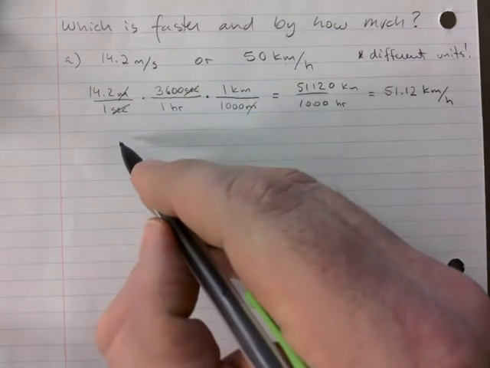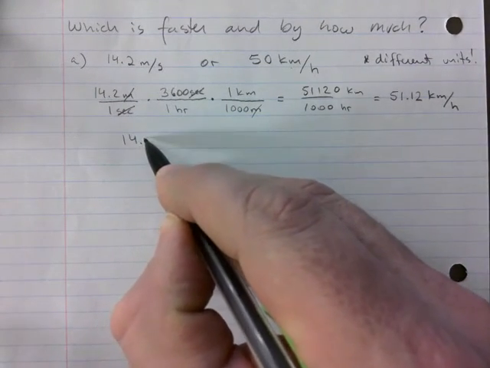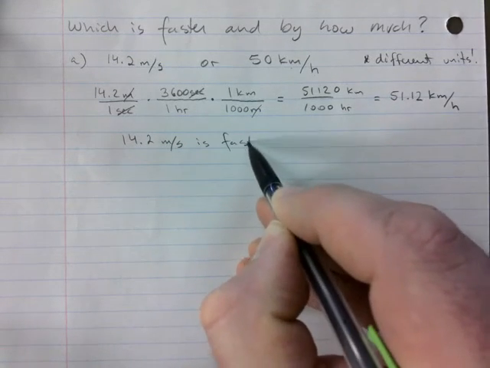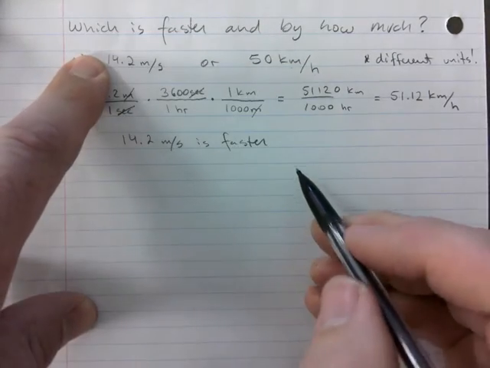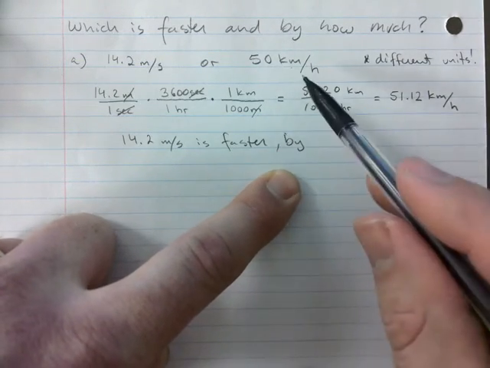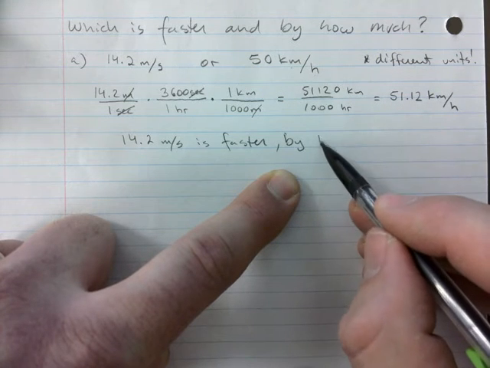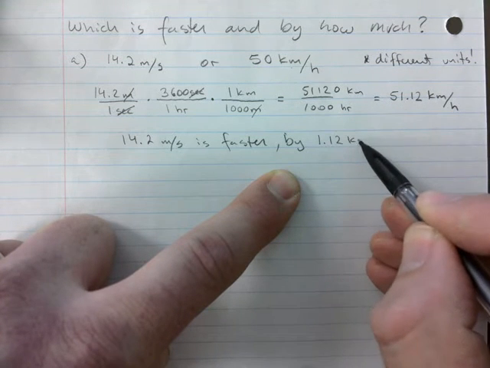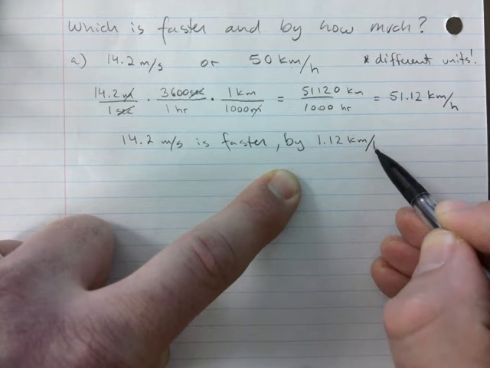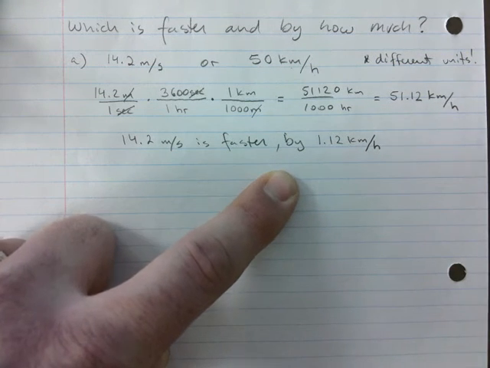So you have to say that 14.2 meters per second is faster, right? We go back to the original, comma, by, you can do this in your head, right? 1.12 kilometers. Don't just say 1.12 kilometers. It's kilometers for every hour that passes, right?